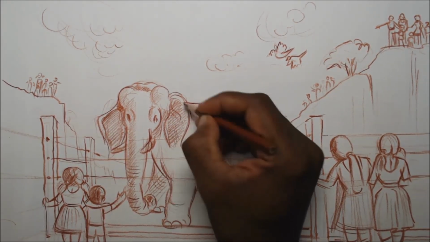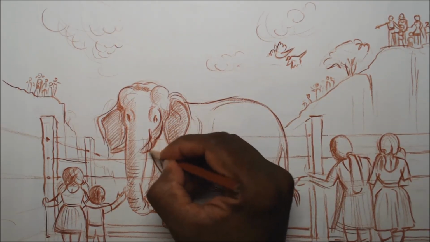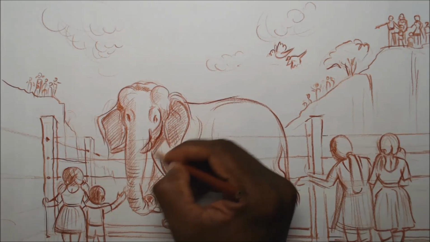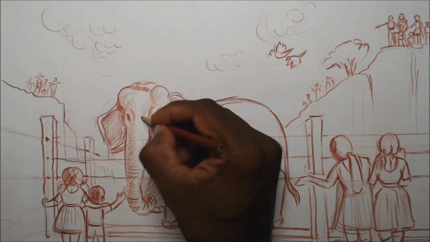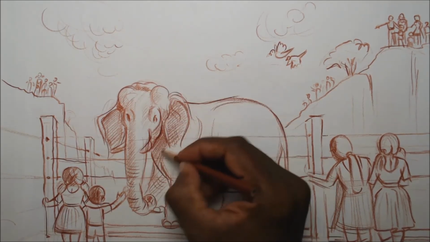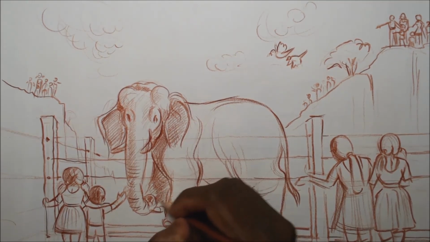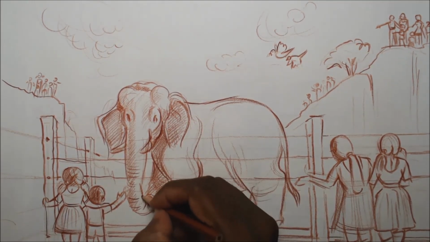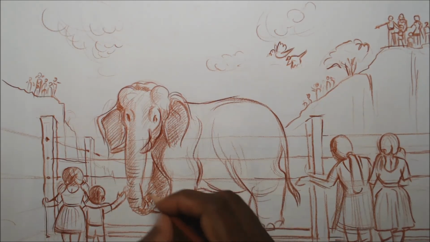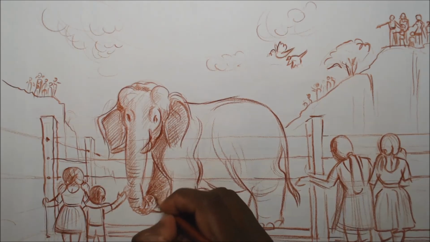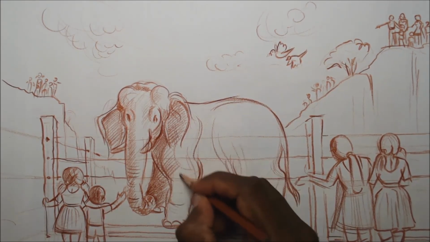Within one stroke, within one layer, I'm trying to show the differentiation between the pressure of the pencil to show dark and light. The light portion, the lighting area, is left out as paper white. For the darker portion, give a little more pressure to the pencil to show the darkness.